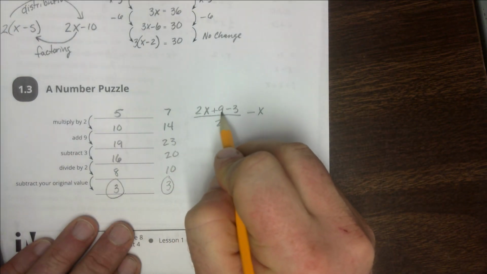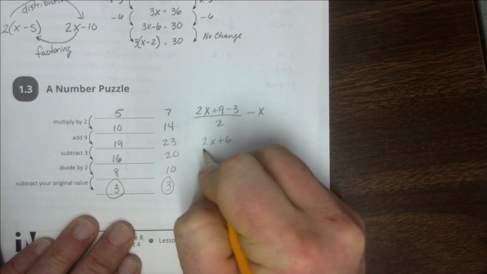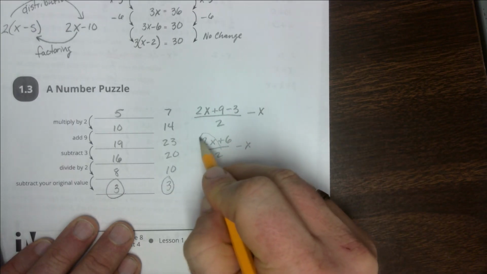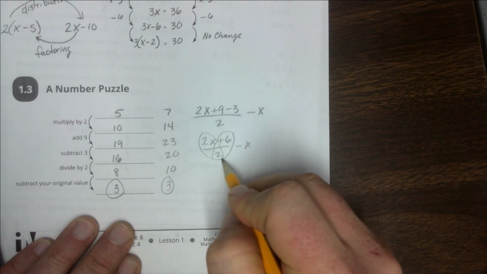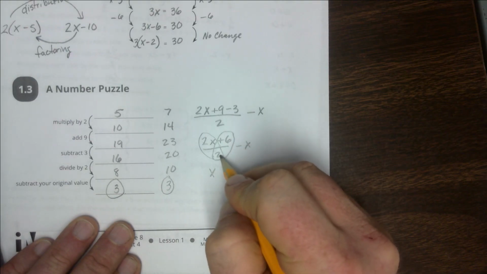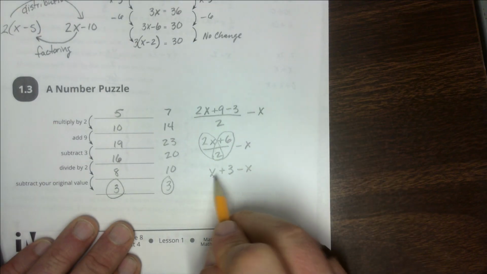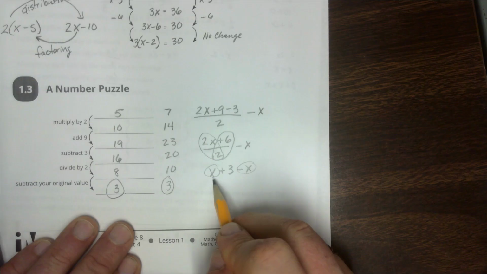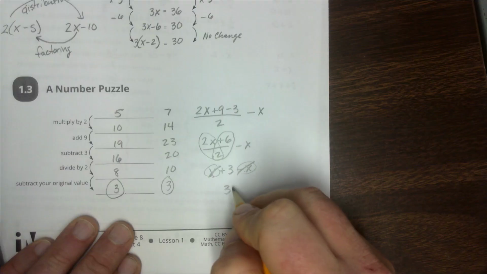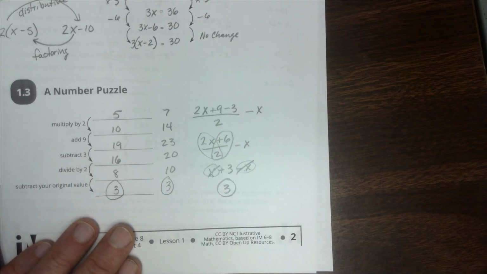Well, let's clean this up. 9 take away 3 is going to be 6. So 2x plus 6, whole thing divided by 2 minus x. Now we're going to do this butterfly method. 2x divided by 2 is x. 6 divided by 2 is 3. And now I have x and a negative x. X and a negative x equals 0. And look what I'm left with. So in the equation, I ended up reaching 3.